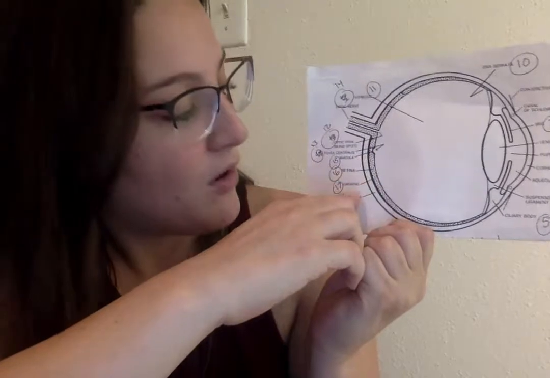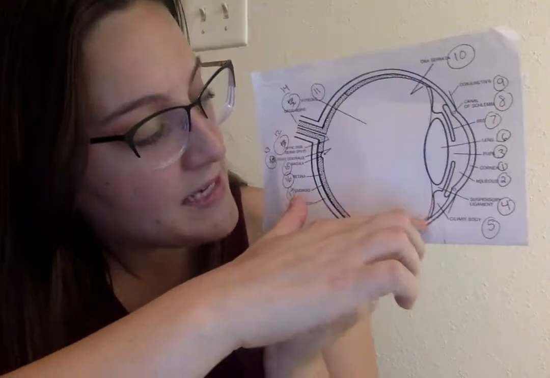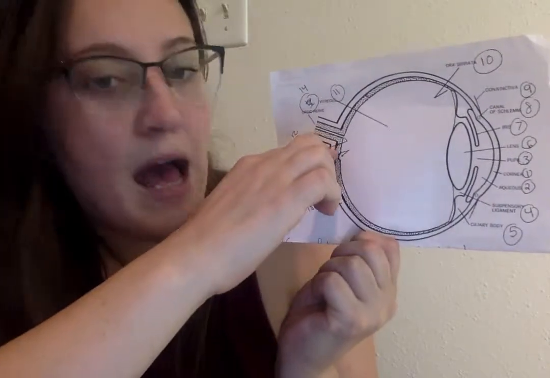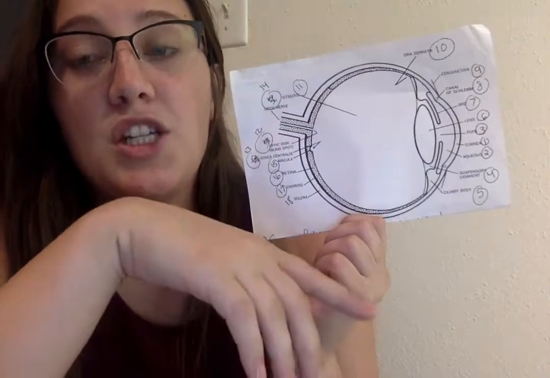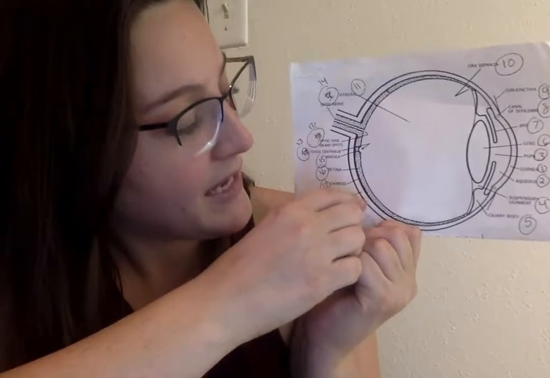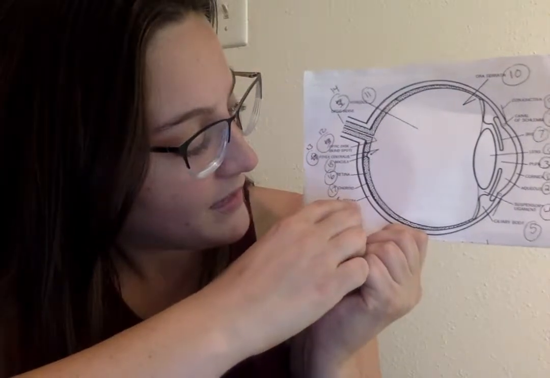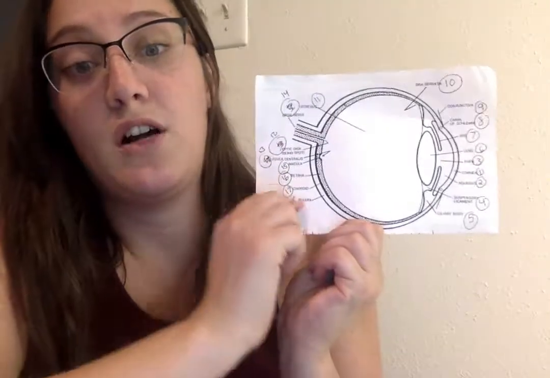Next, we have our choroid, which is this black part, if you can see around it. This is where the blood vessels are and supplies the oxygen to the outermost layer of the retina. And it's located between the sclera here and the retina, which is the next thing we're going to talk about.